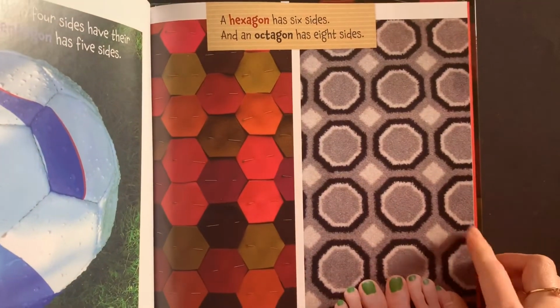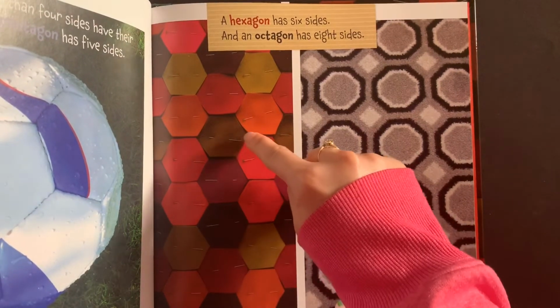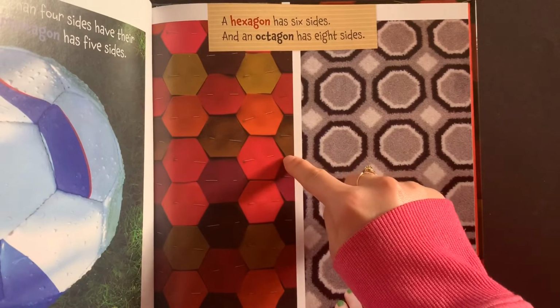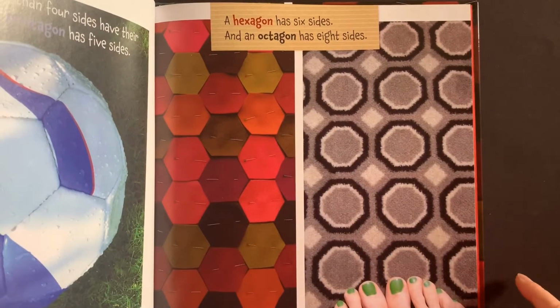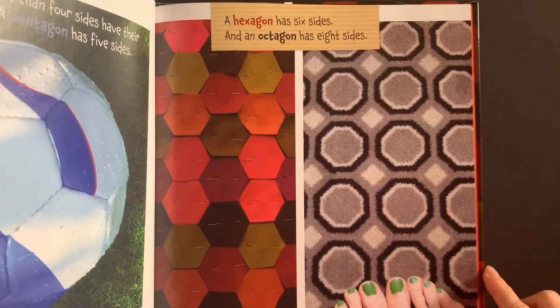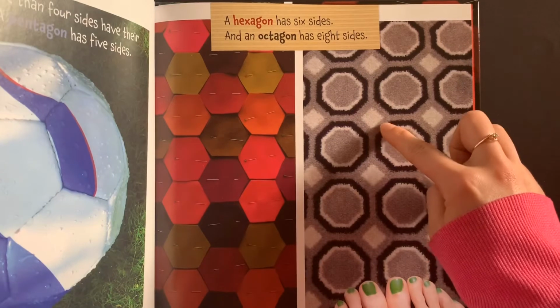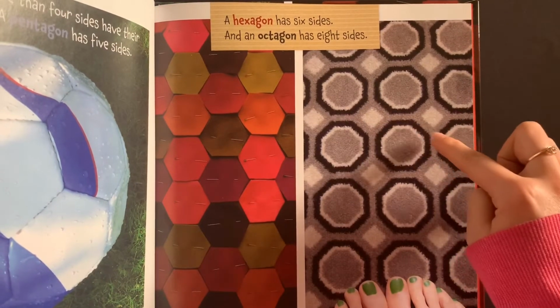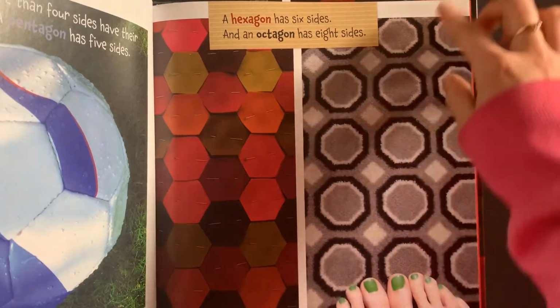A hexagon has 6 sides. 1, 2, 3, 4, 5, 6. And an octagon has 8 sides. 1, 2, 3, 4, 5, 6, 7, 8.